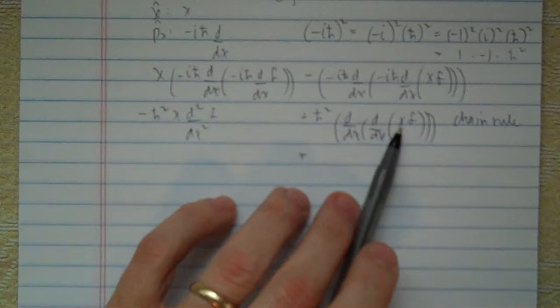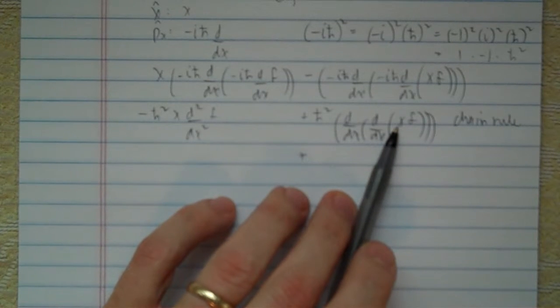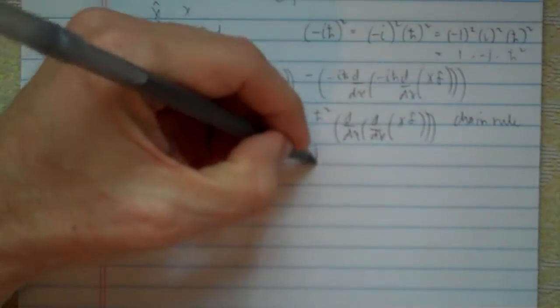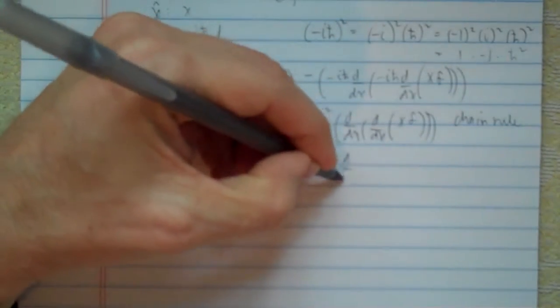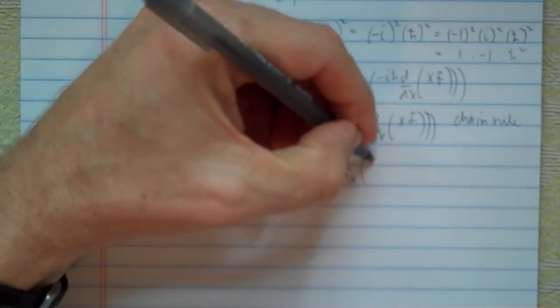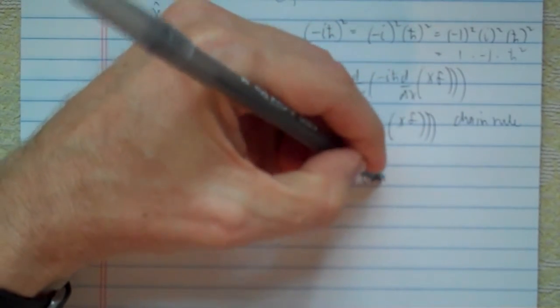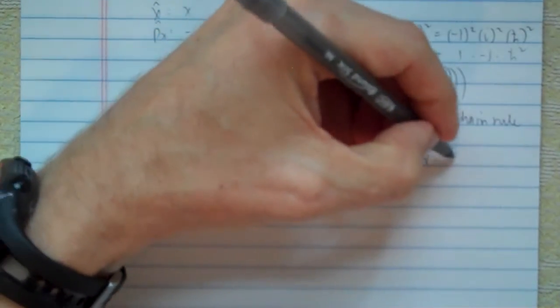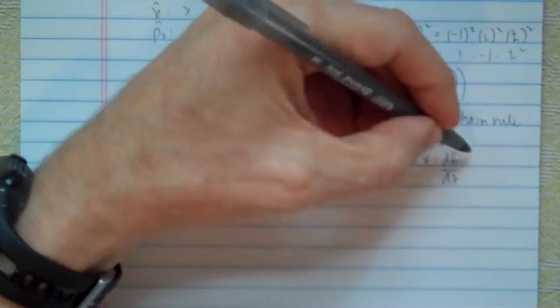So let's go back up here and say, this is two functions of x. X and then f of x. All right, so I have to use the chain rule. I'm leaving these parts the same, but now I'm going to say this is dx times f plus x times df dx.